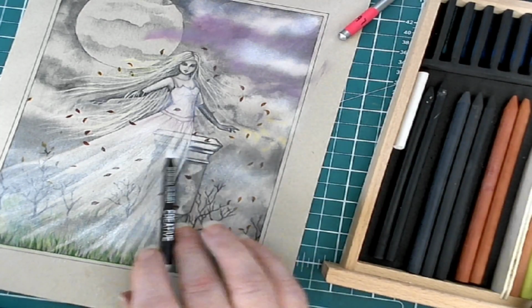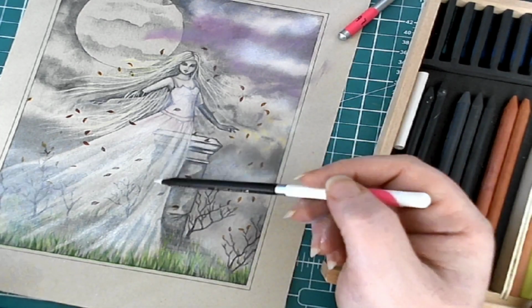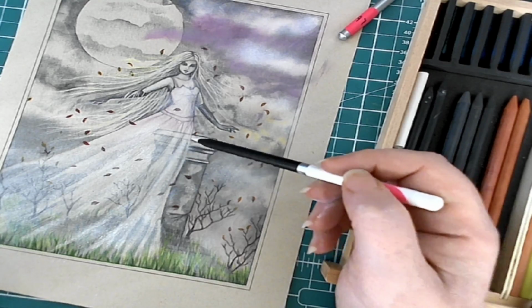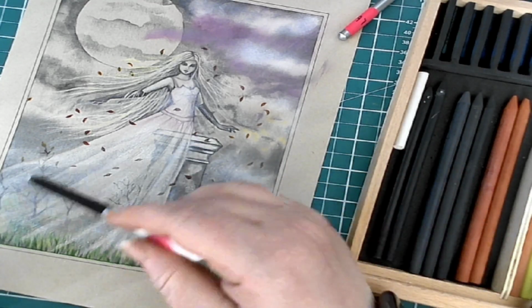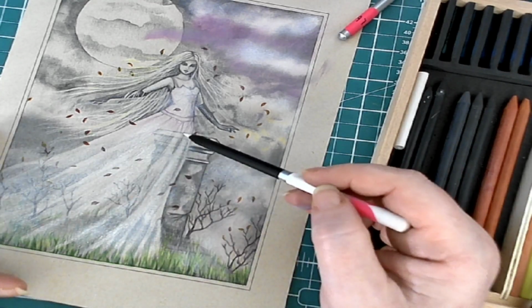So when you get to things like this, don't color her dress so dark that you're not going to see this part of the scene behind her.